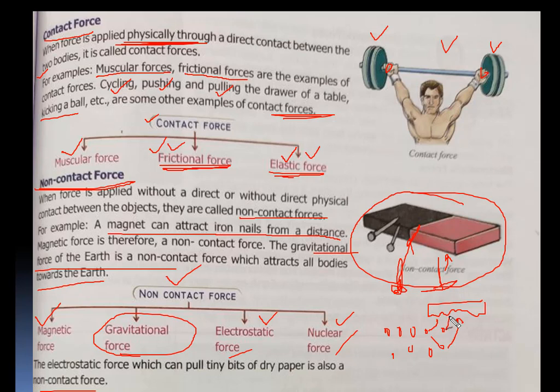You can do this experiment. You just comb your hair. In this case, your hair should be dry. If your hair is wet, it is not going to work. If your hair is dry, you comb your hair, take a piece of paper, and tear it into very small, tiny pieces. Comb your hair, and then bring the comb near to the paper. It is going to attract it.